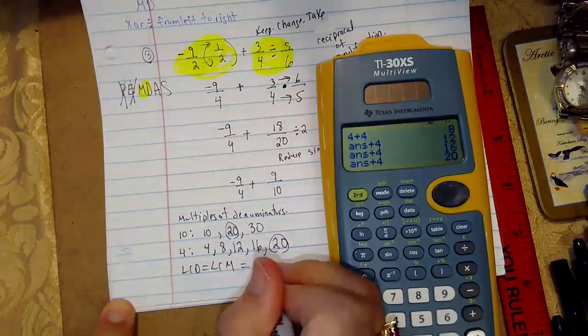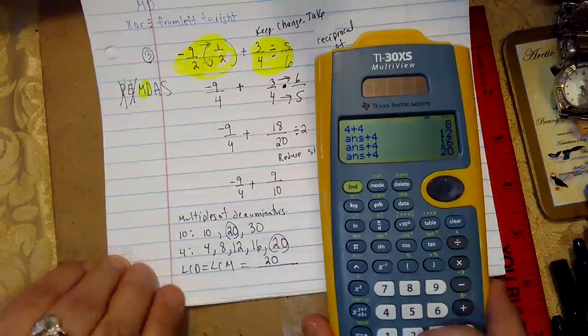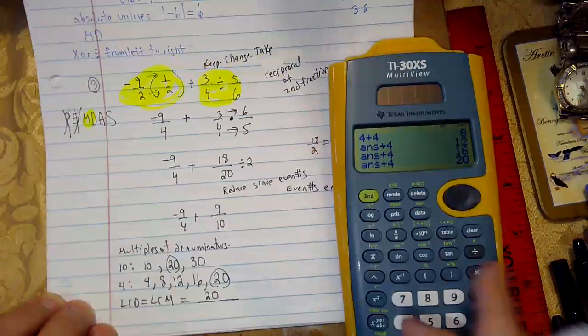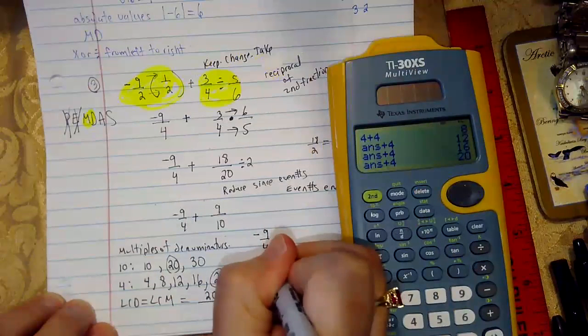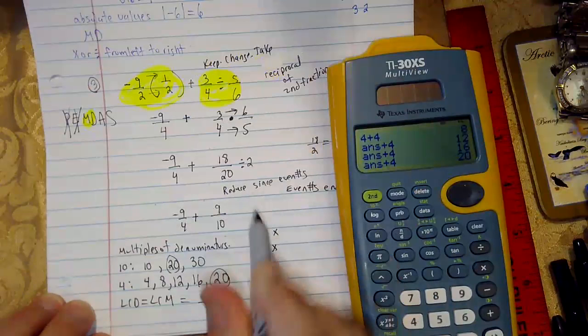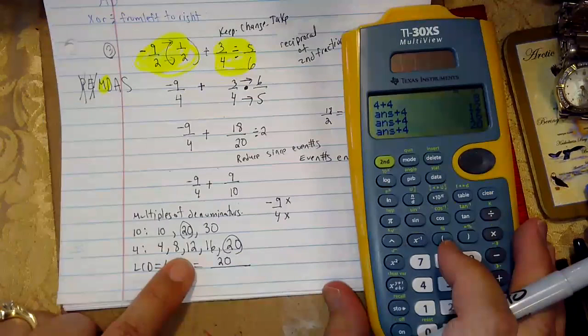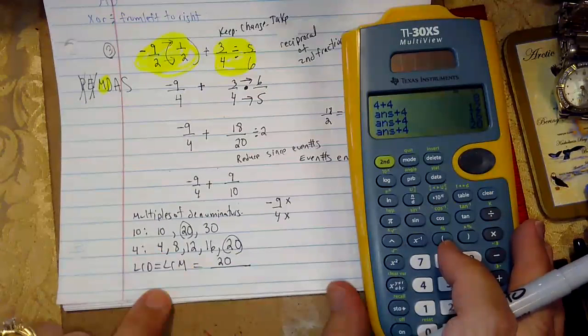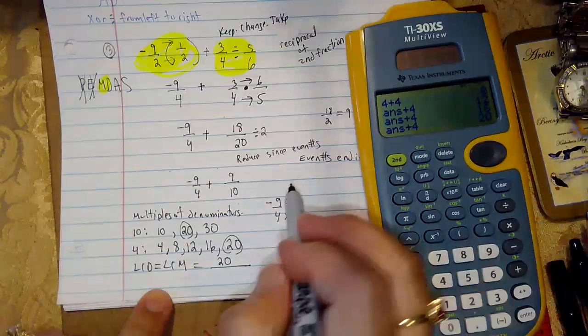And the LCD is 20. Now when you build up your fractions, we have -9/4 times, and you ask yourself, how many multiples of 4 did you need to get to 20? You can count 1, 2, 3, 4, 5.